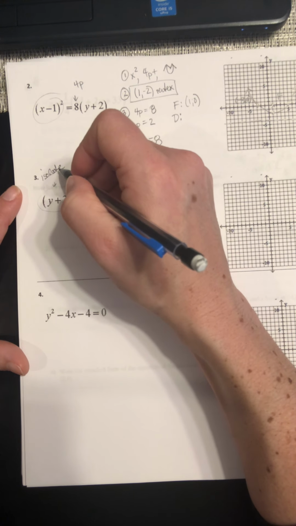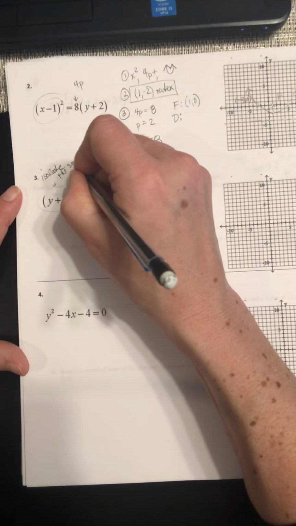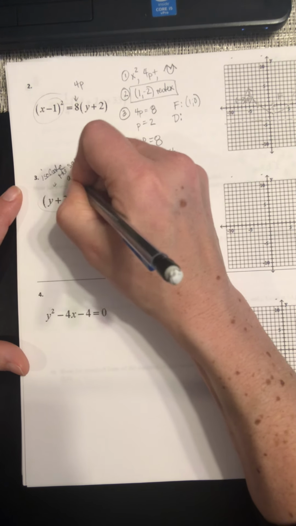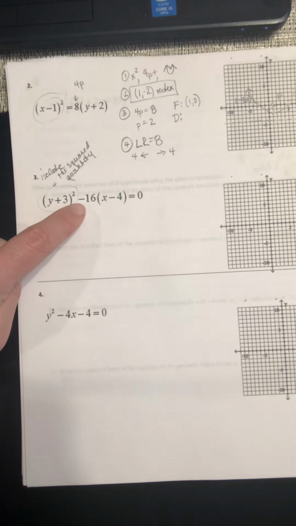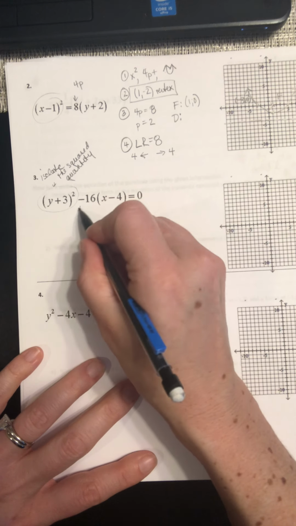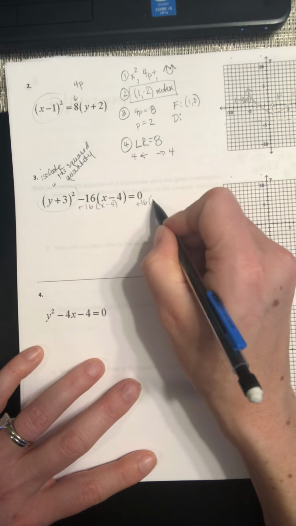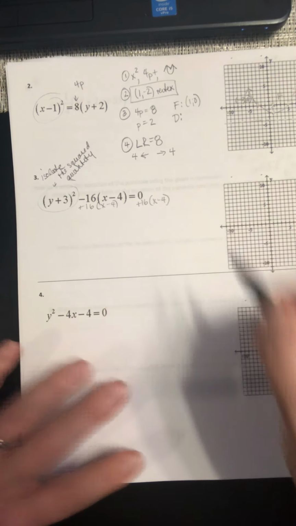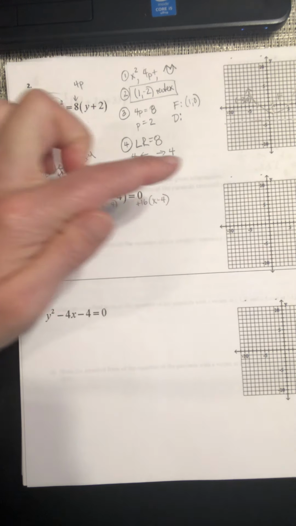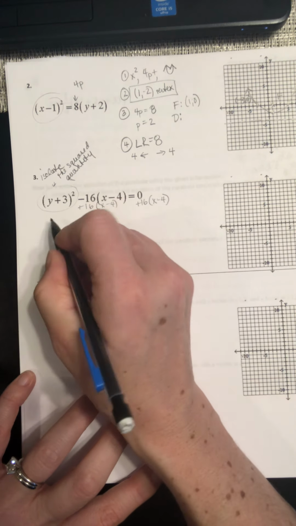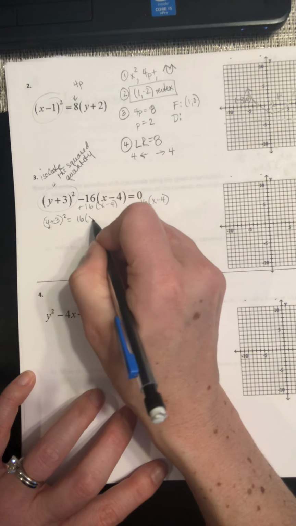So write this in what's called our standard form. So isolate the squared quantity. So I'm going to just move this whole shebang over. So I'm going to add 16x minus 4. They're all attached, so I can just add that whole entire quantity, just like you would add 16x, because you're adding the coefficient. All right, so now I've got (y + 3) quantity squared equals 16x minus 4.